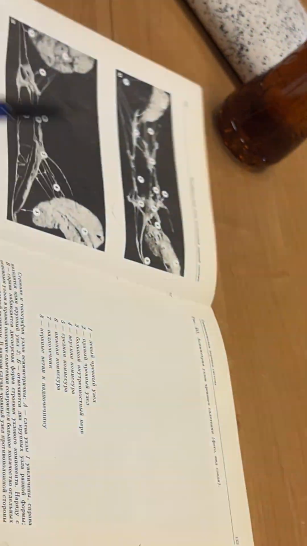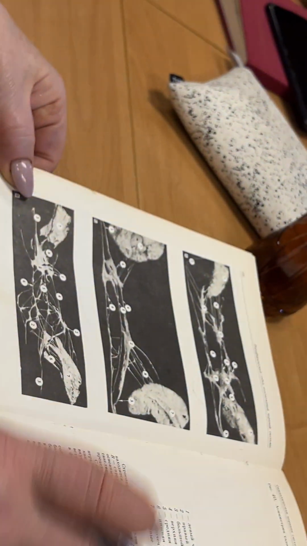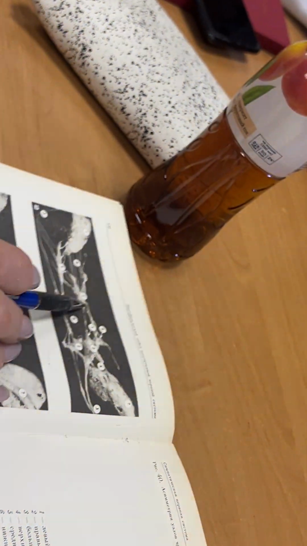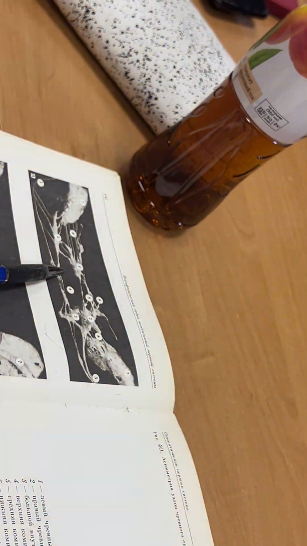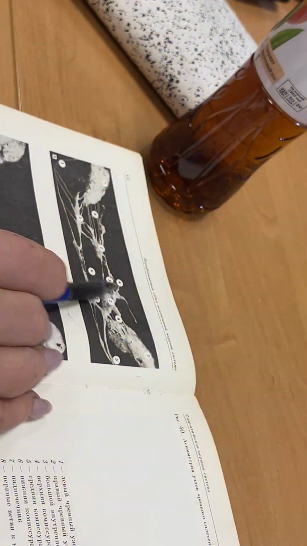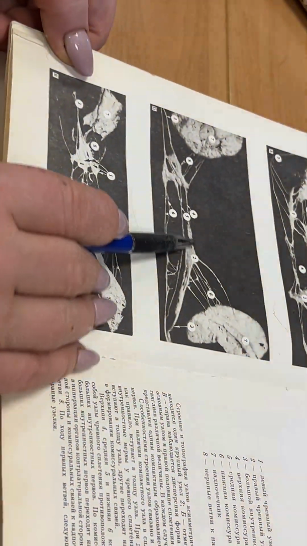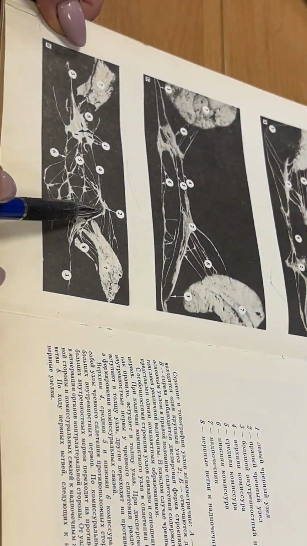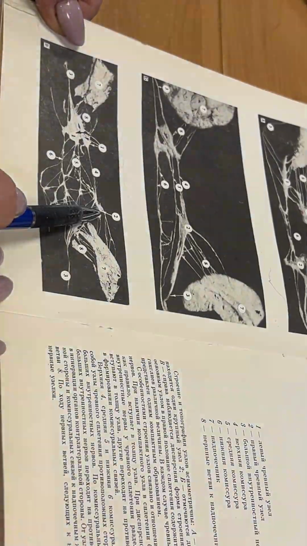And here you can see this ganglion is located in 2 portions. This will be left, this will be right.